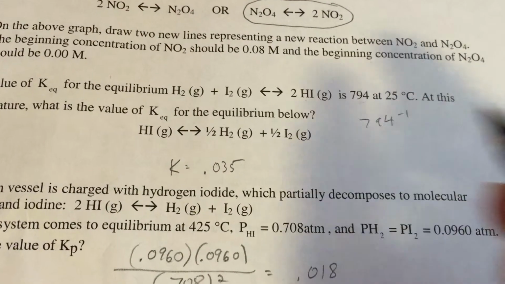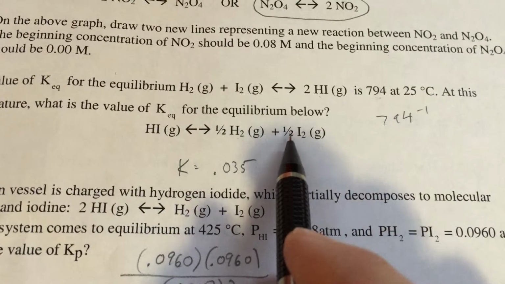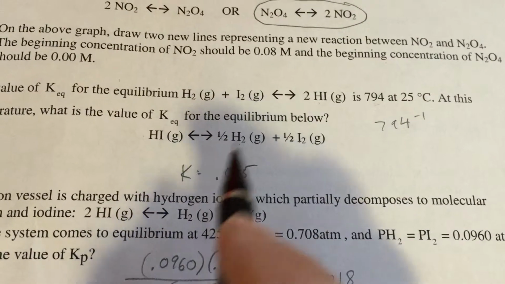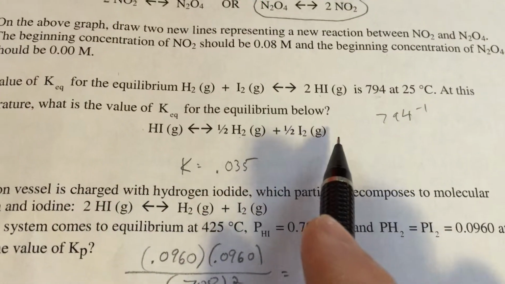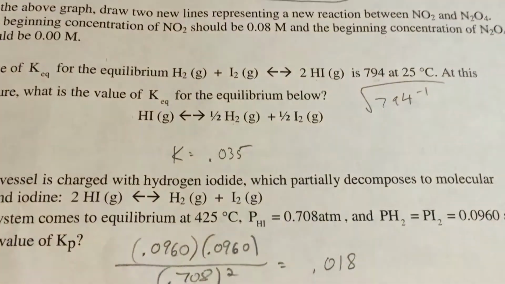Okay. Then you cut the reaction in half. There's half H2, half I2, and only one HI instead of 2. So after you take the inverse, then you cut the reaction in half, and then you want to square root it, and you get 0.035.